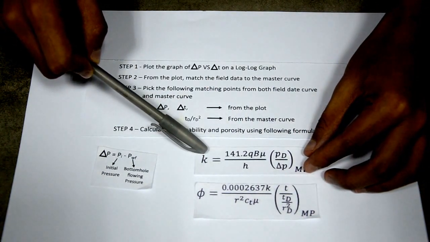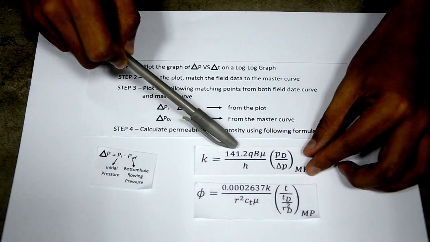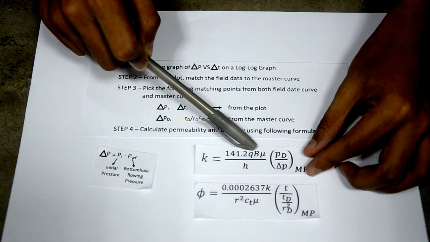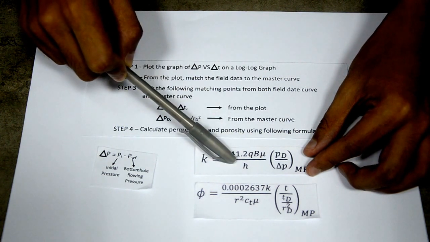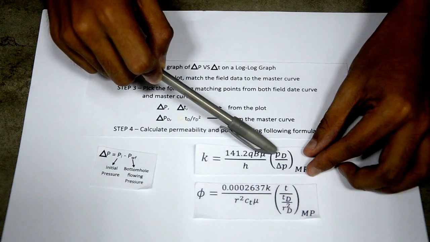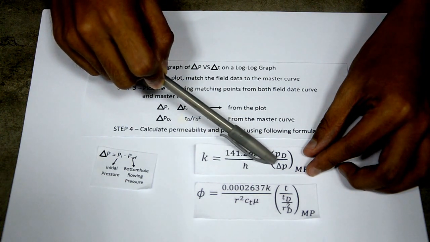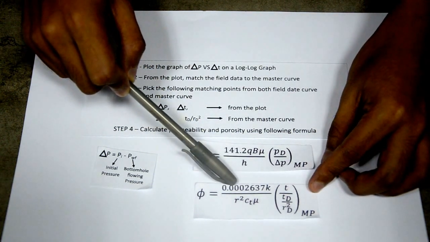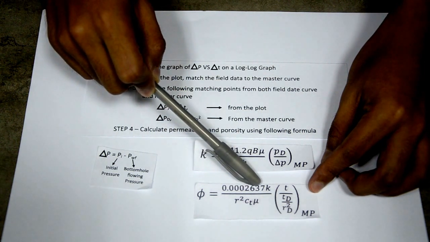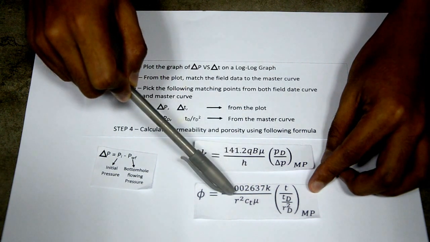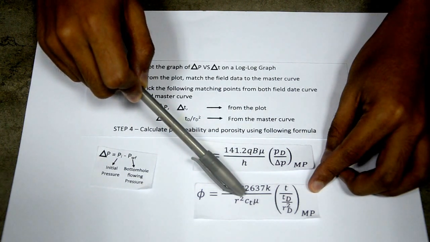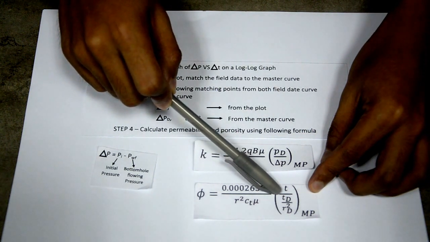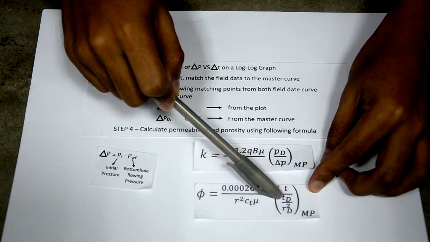Permeability K is equal to 141.2 times Q times B times mu over H times dimensionless pressure over delta P. Porosity is equal to 0.000267 times K over R square times Ct times mu times T over dimensionless time over dimensionless R square.